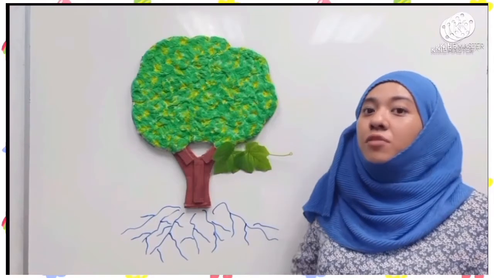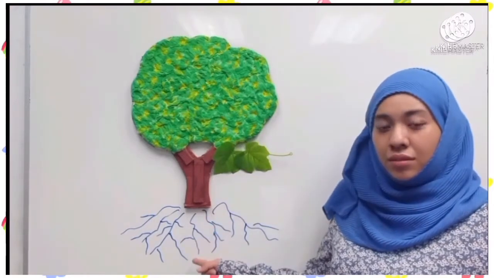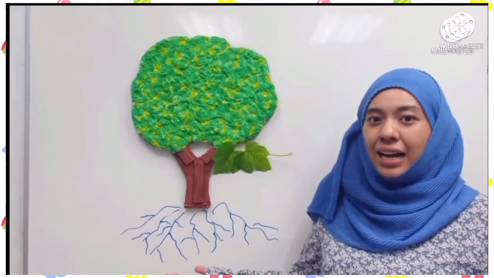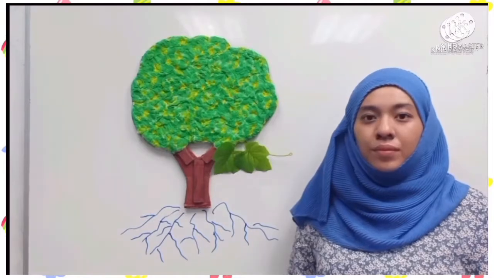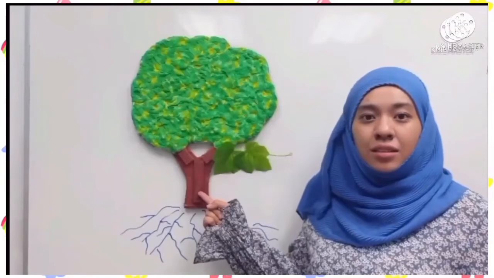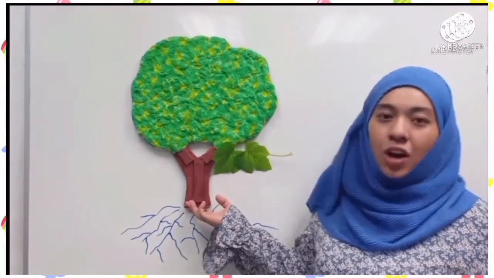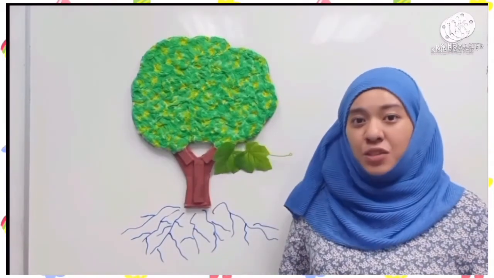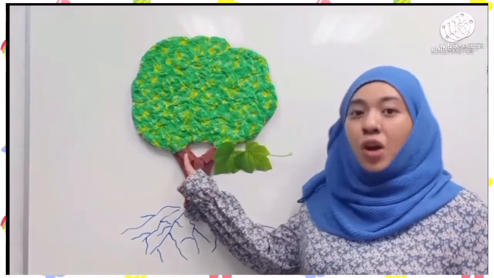Now children, as we have gone through the very basic part of a plant, it is time for us to learn more about parts of the tree. The first part of a tree is the roots. Roots. In Bahasa Malaysia, we refer to it as akar. Akar. Very good. Now, the second part of a tree is the trunk. The trunk. In Bahasa, we refer to it as batang. Batang. Very good. The next one is the branch.